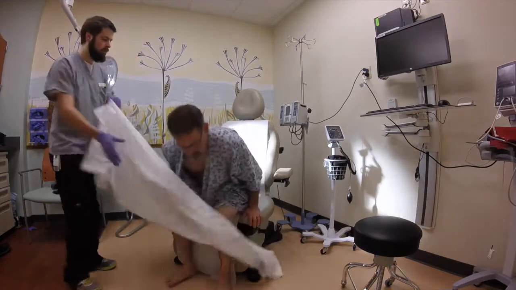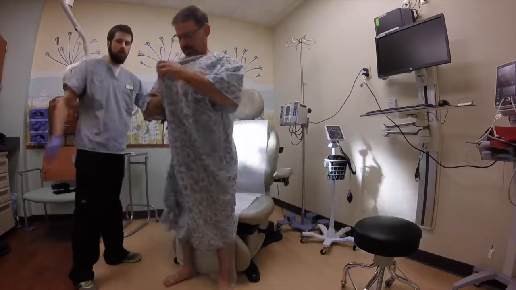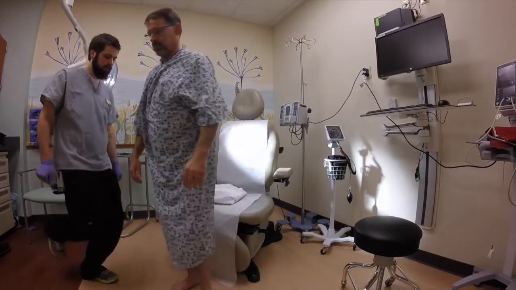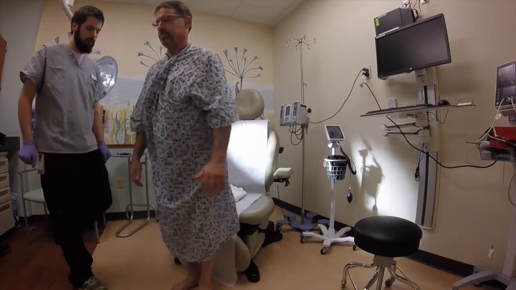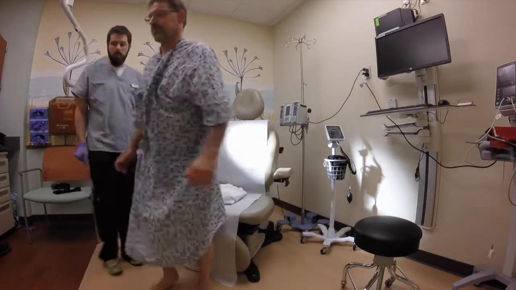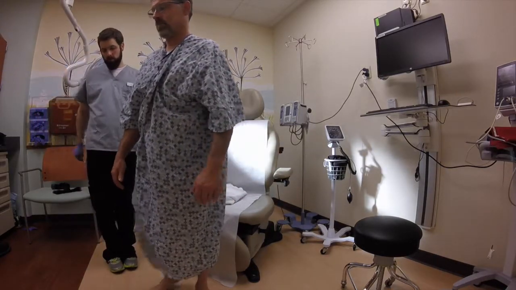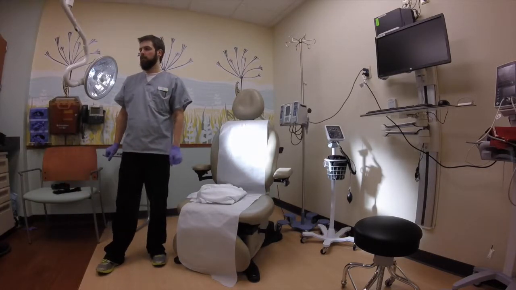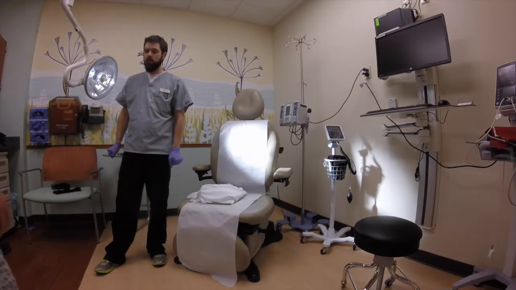Okay. So I'm going to check the strength in your leg. I'll have you lift one leg and just bend, quick dip. Yep, and the same with the other leg. I'm going to have you walk to the wall and back. Okay. I'm just checking his gait, his balance, his movements. Make sure he's not having any involuntary movements.